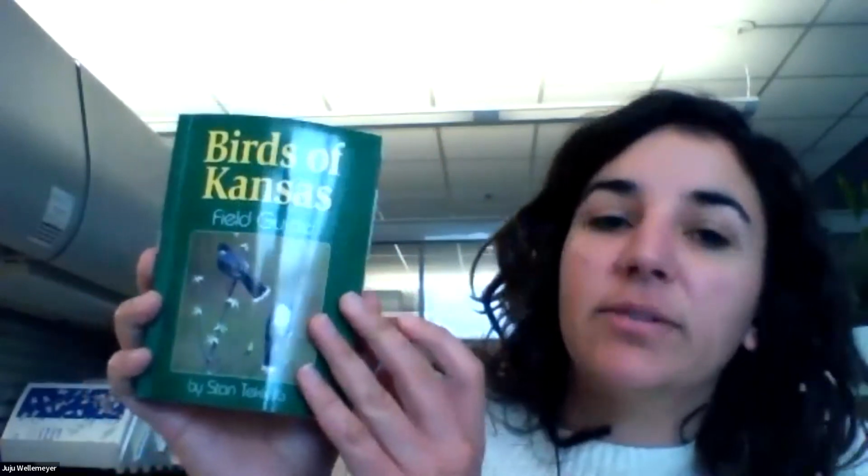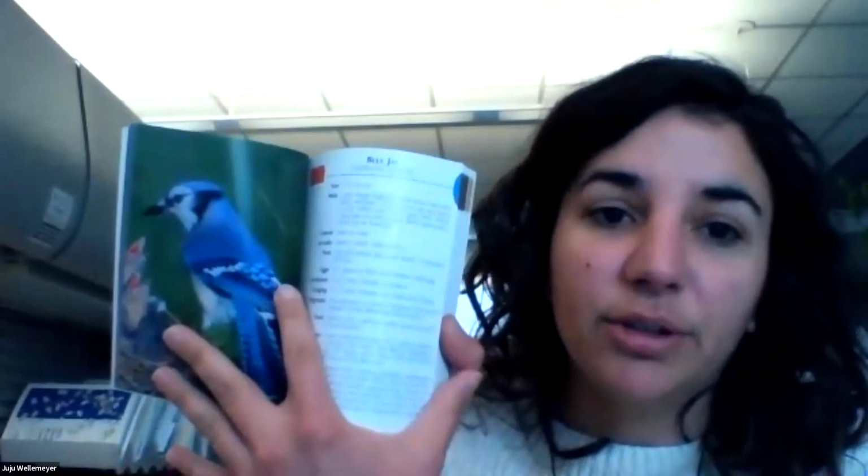This is a very easy to use guide because it actually separates the birds by color. So you can do your method to look for size and color and features, and then reference this book starting with the color.